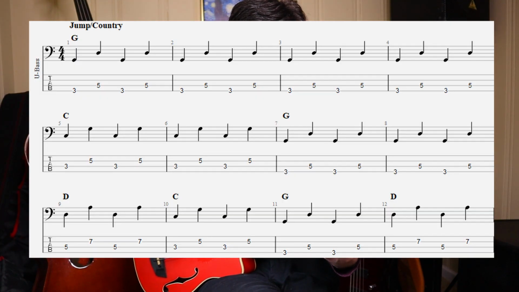Second measure. Third. Fourth measure. Now we're going to the 4 chord. Back to the 1 chord. To the 5 chord. To the 4 chord, to the 1 chord, and ending up on the 5 chord.